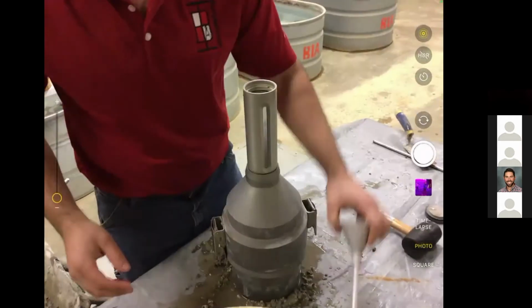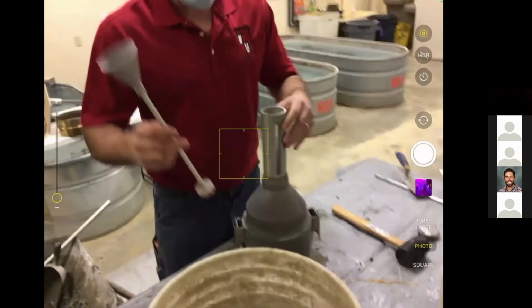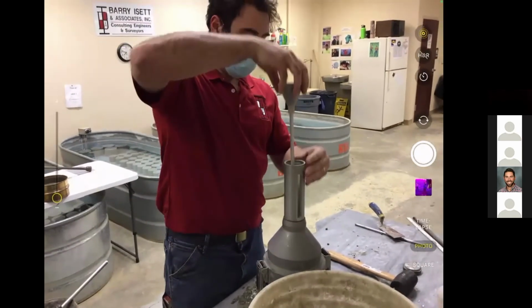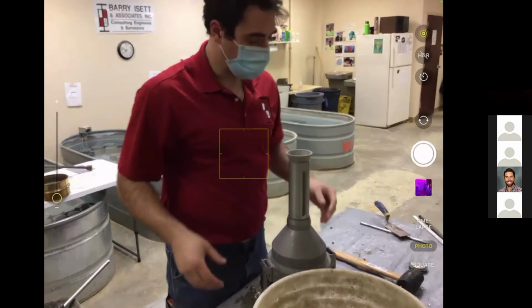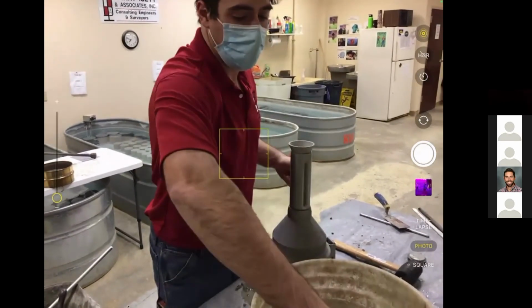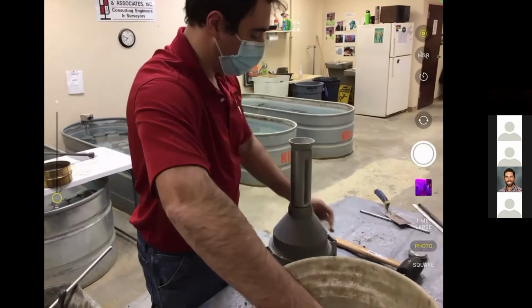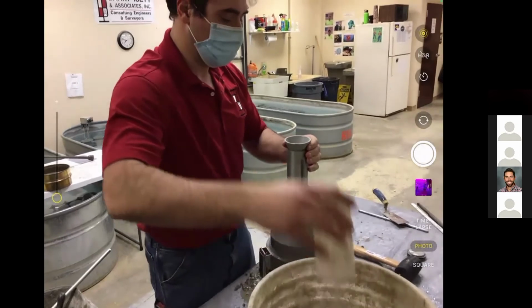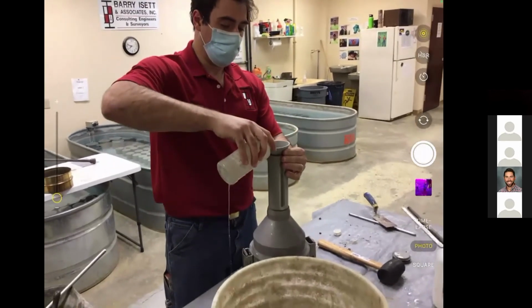Okay. Next, we're going to be adding in some water and some alcohol. I'll insert our funnel. We have to put in a minimum of 1 pint of water. Our funnel here.